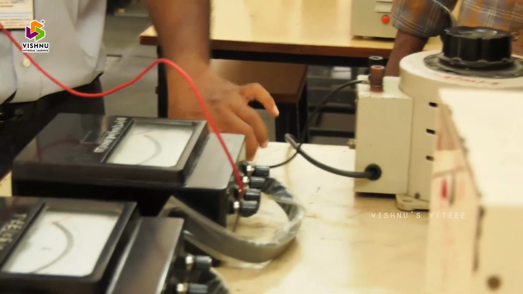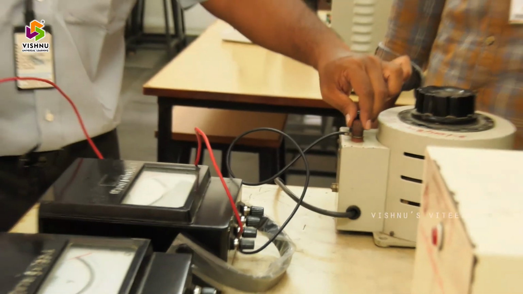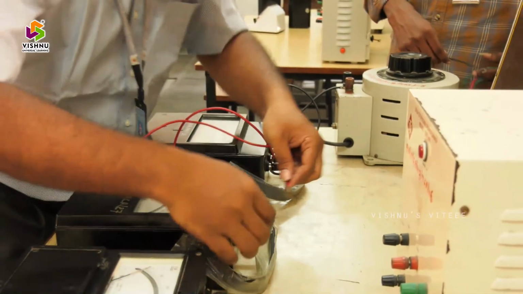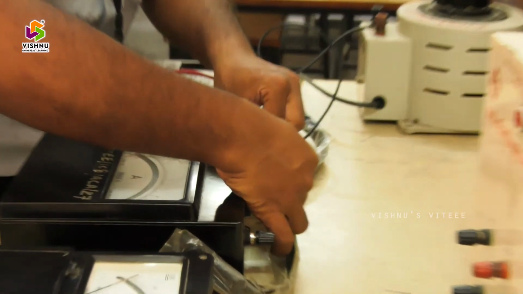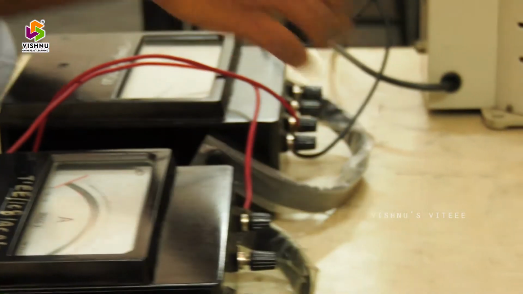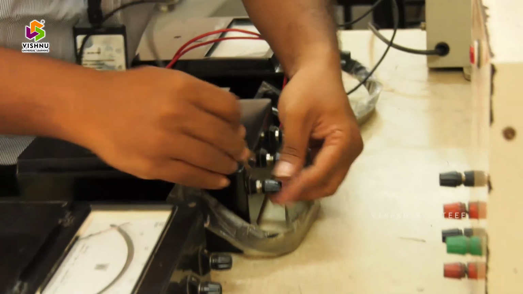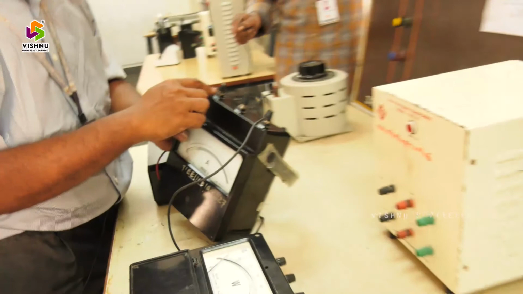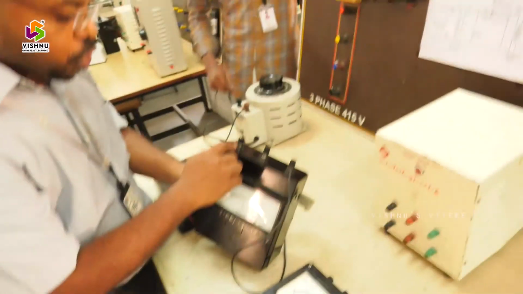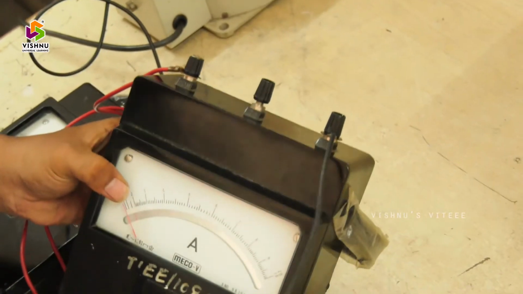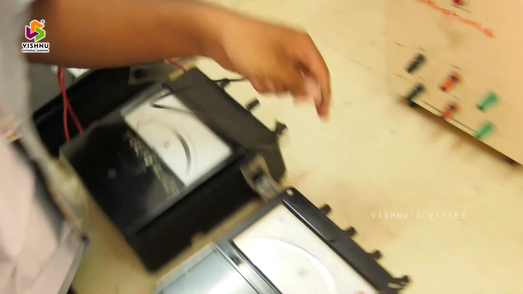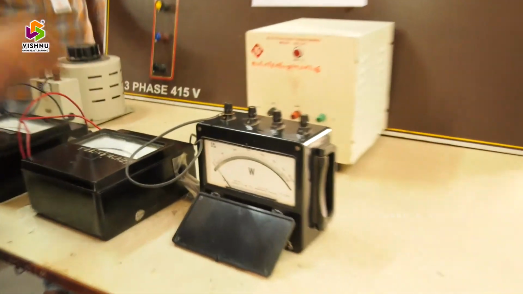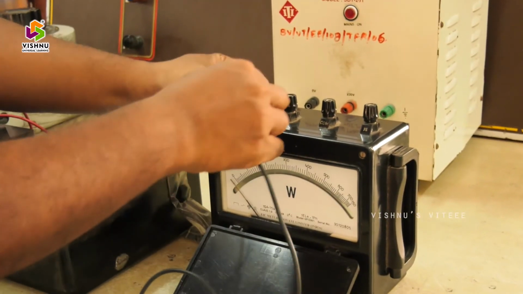We start the connections from the auto transformer. The auto transformer output terminal is connected to the voltmeter, and the voltmeter output terminal is connected to the ammeter. The ammeter input terminal is connected here, and the ammeter continuation is taken at 0 to 10 amperes. Here the ammeter range shows 0, 20, 10. So we take the 0 to 10 range of the ammeter, and the 10 ampere terminal is connected to the wattmeter main terminal. This is the main terminal, and main and common are short circuited.